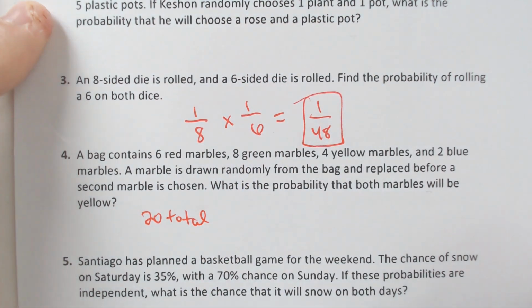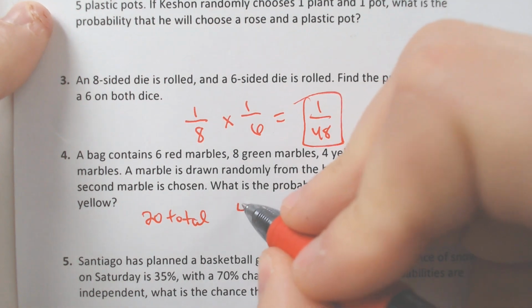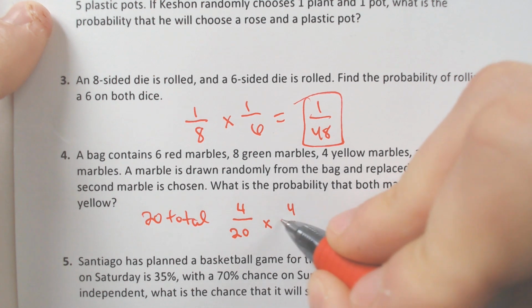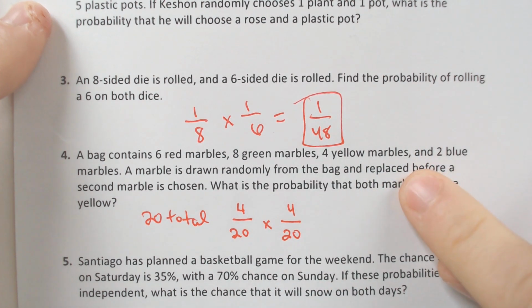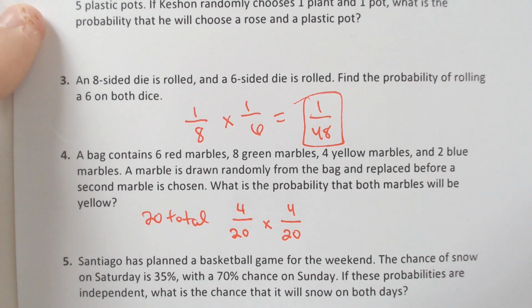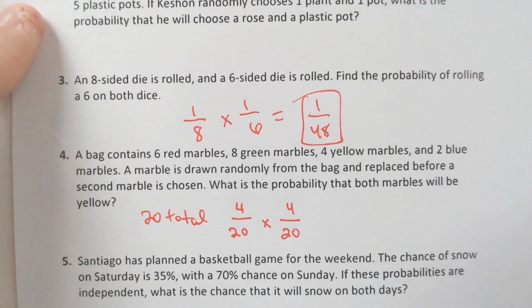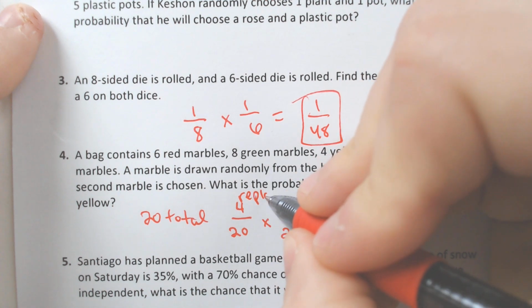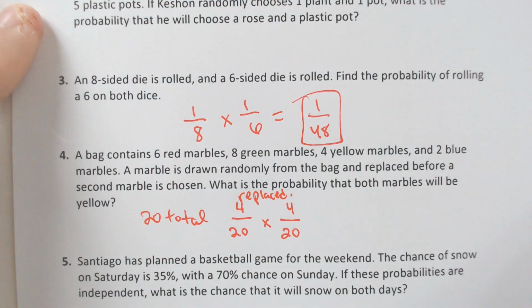That matters because you put the total on the bottom. And the chances of the first marble being yellow would be 4 out of 20. And the chance of the second marble being yellow, if you replaced the first marble, meaning you picked a yellow marble, you're like, ooh, that's a nice yellow marble, and then you put it back in the bag, that is with it being replaced and putting it back.